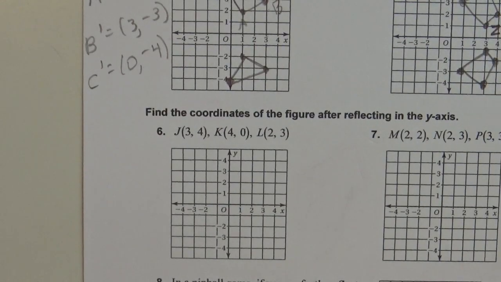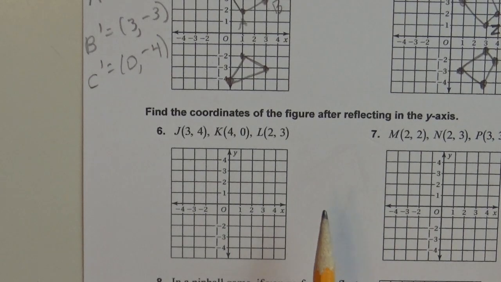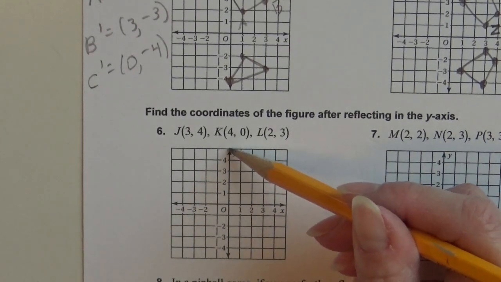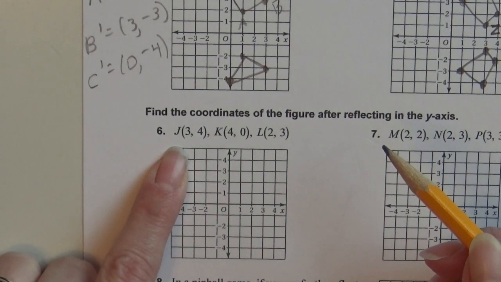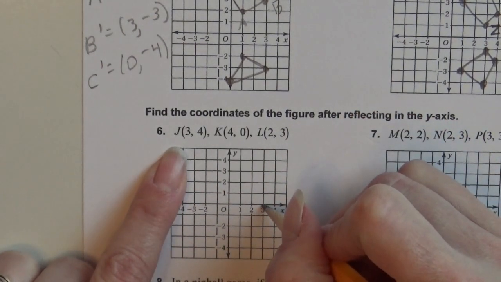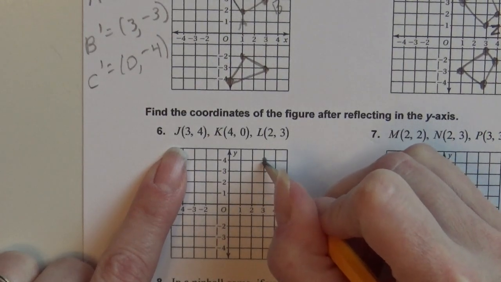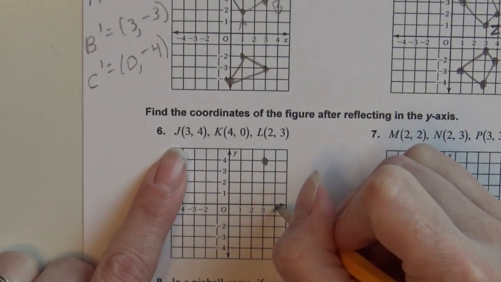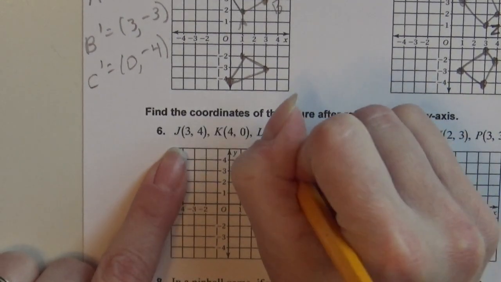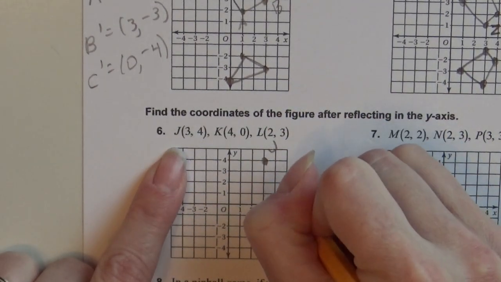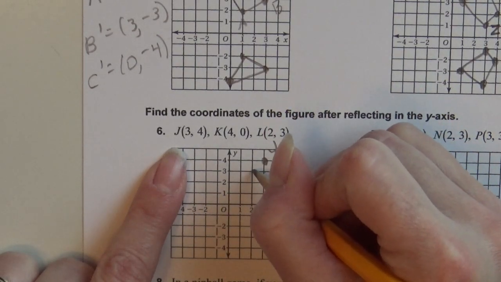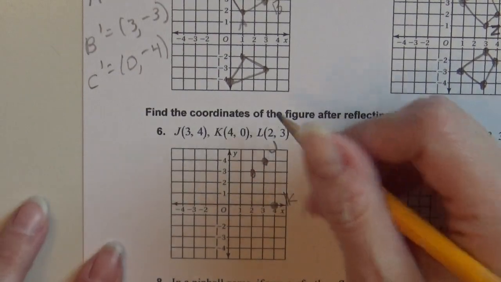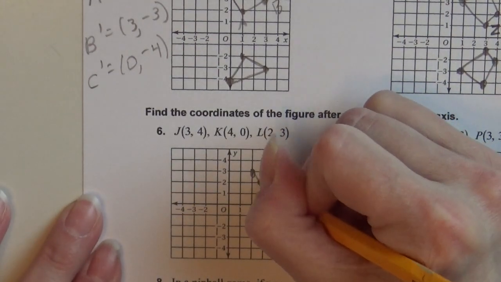In number 6, find the coordinates of the figure after reflecting in the y-axis. So the difference here is that now you're going to reflect it across the vertical line. So let's locate these points. We have point J at ordered pair 3, 4. Point K is at ordered pair 4, 0. And point L is at ordered pair 2, 3. Okay, so we'll connect these, forming a triangle.